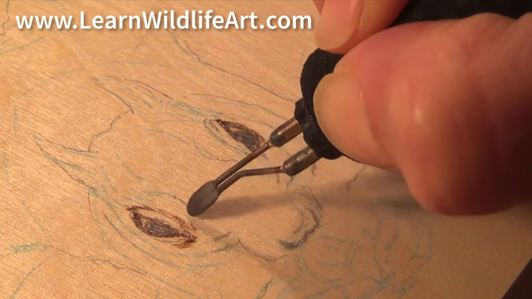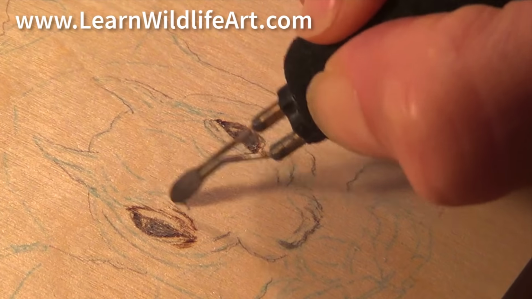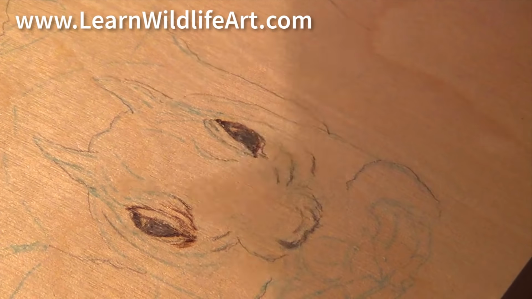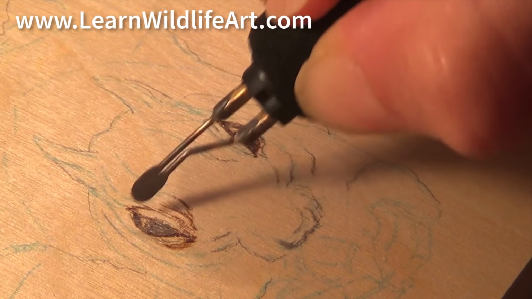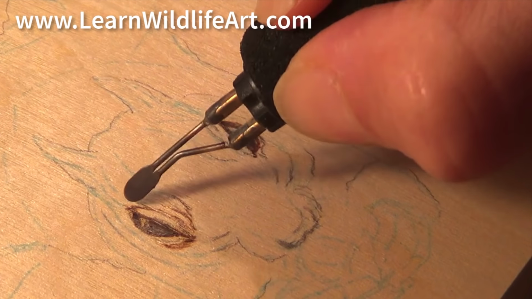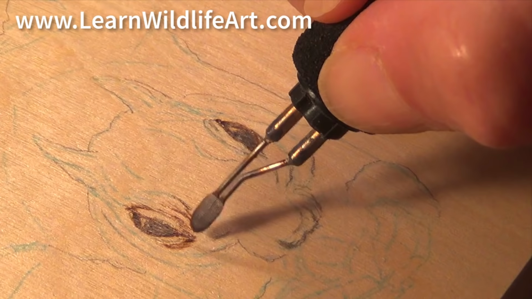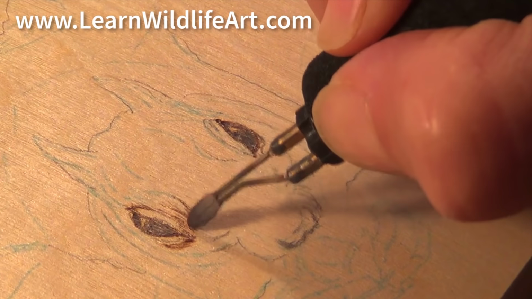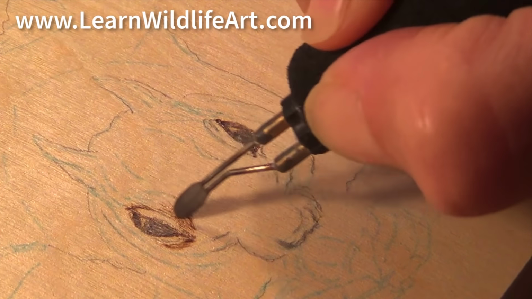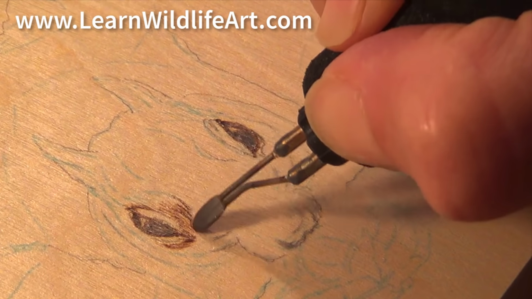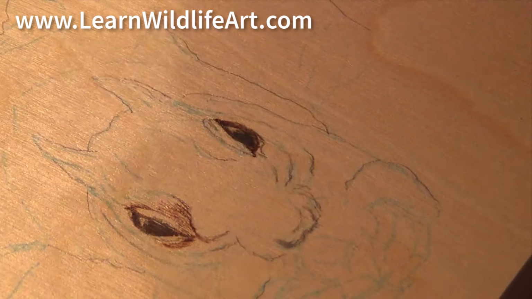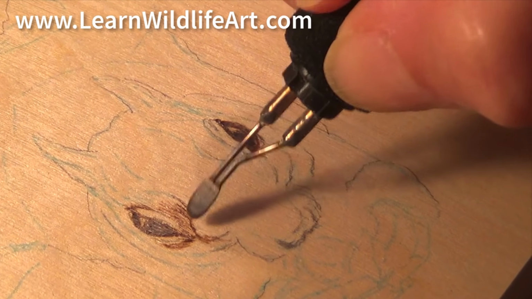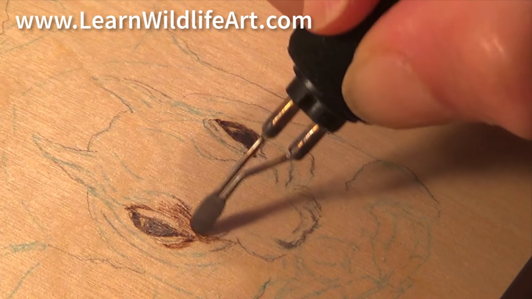Now I'm just going to begin with the main areas here. Okay, putting in the lower part of the socket, the tissue over the socket, and the upper tissue of the socket. Now this area is very light. This area is much darker, so I'll go in and fill it in. Always watch the direction of these strokes, because the direction of the strokes is going to tell you what the bone structure is underneath.